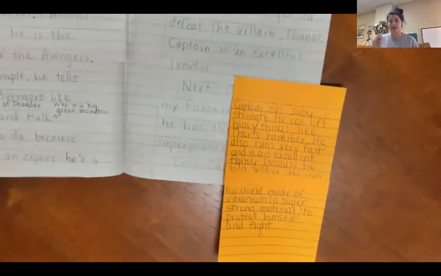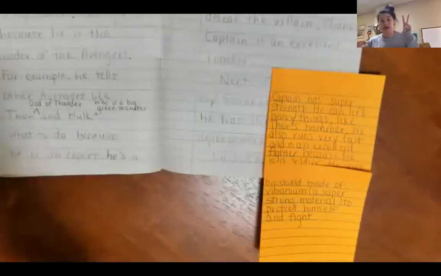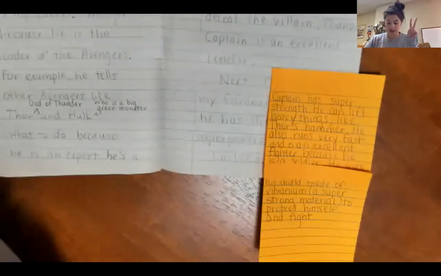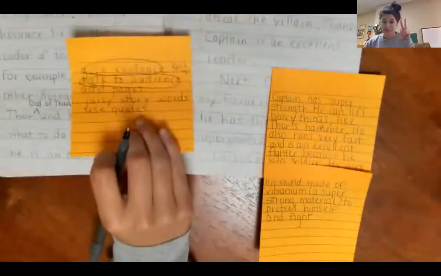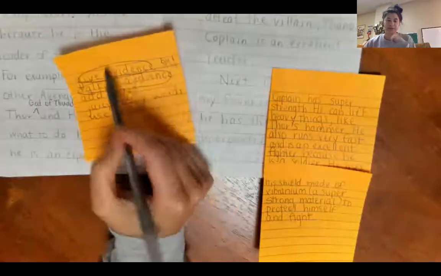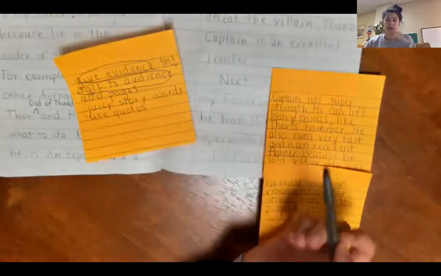So feel free, use that pen today. Pick 2 things from your anchor chart list, write them on a Post-it, all the things you're missing, pick 2, and work on those today.